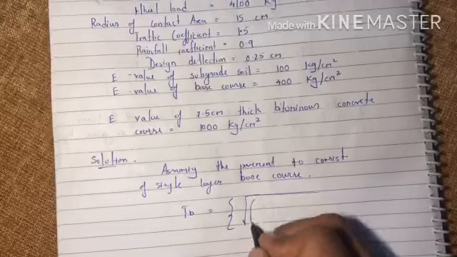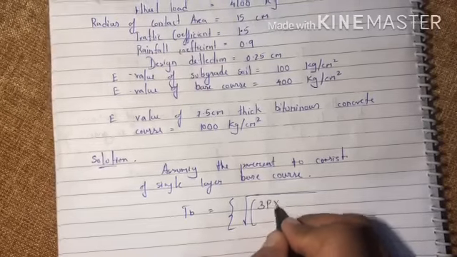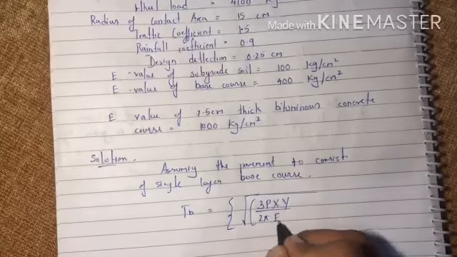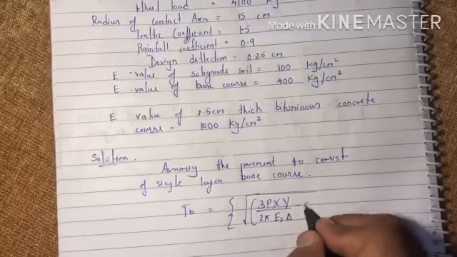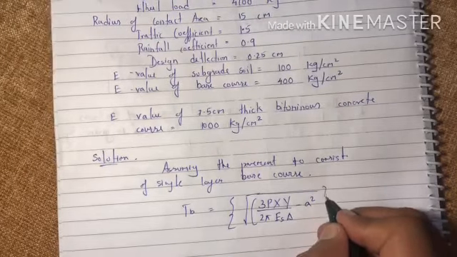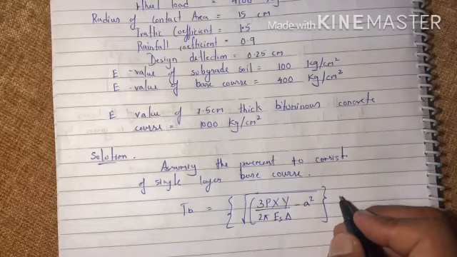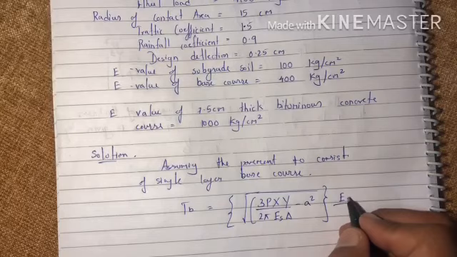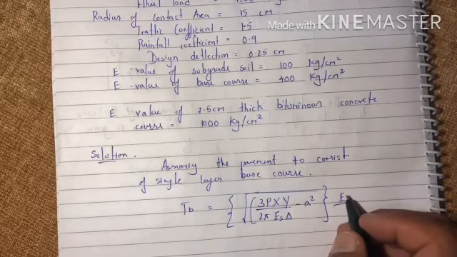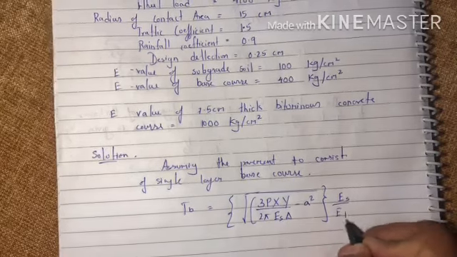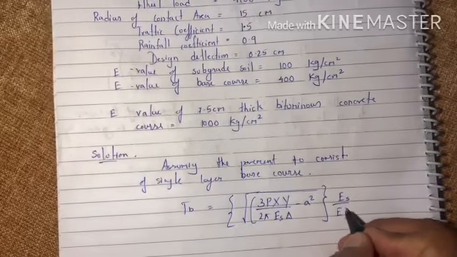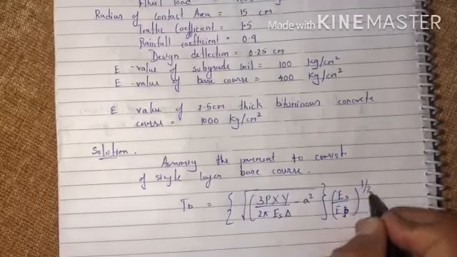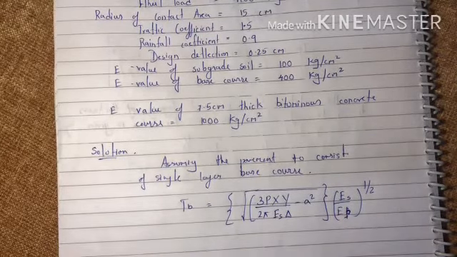So root of 3pxy divided by 2 pi s delta minus a square, close this flower bracket, multiplied by the stiffness factor we need to consider. S is represented by the modulus of subgrade to the modulus of base course, ES over EB. This whole raised to 1 by 3. So this is the equation we will use for finding out the thickness.